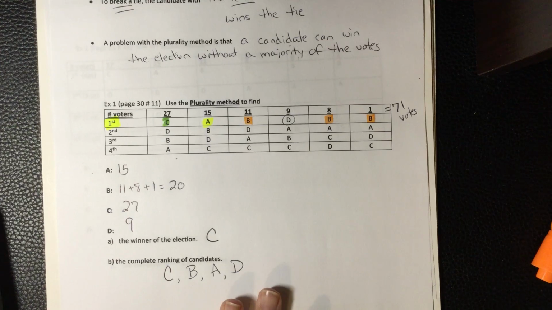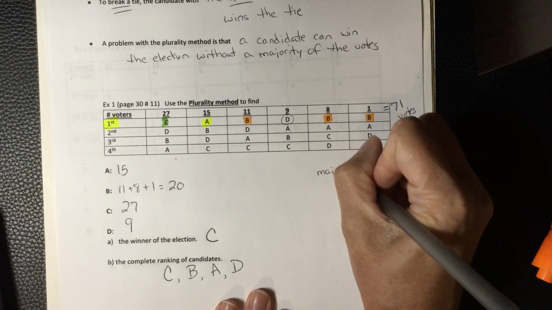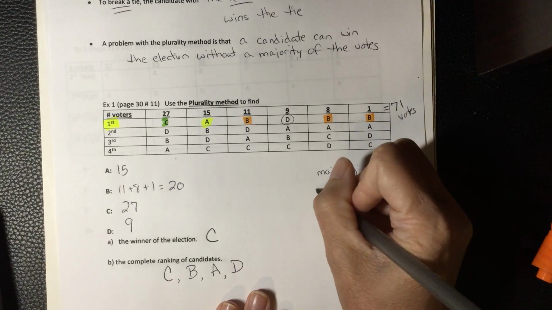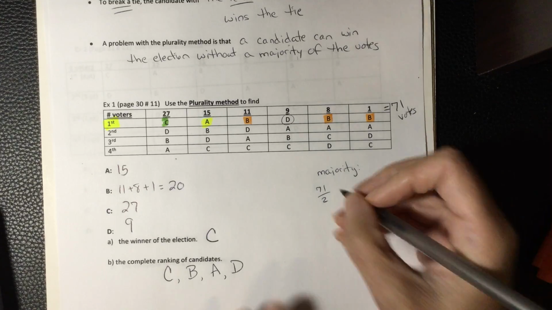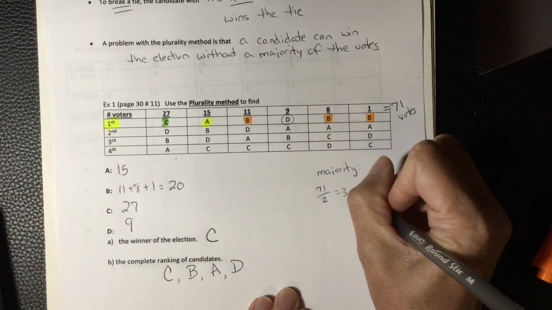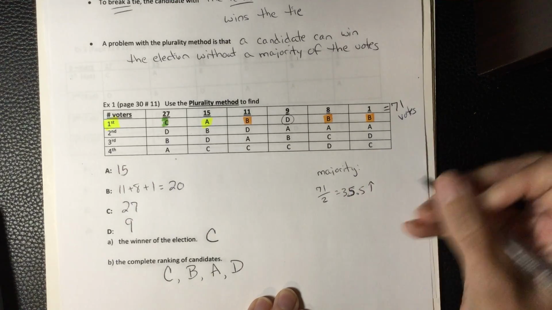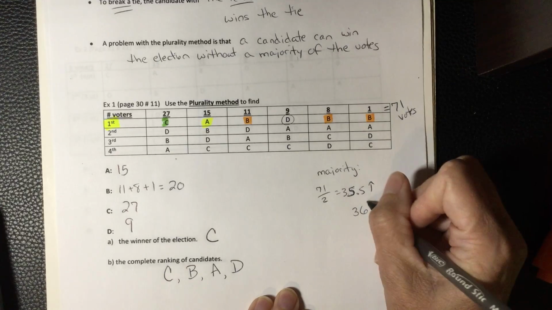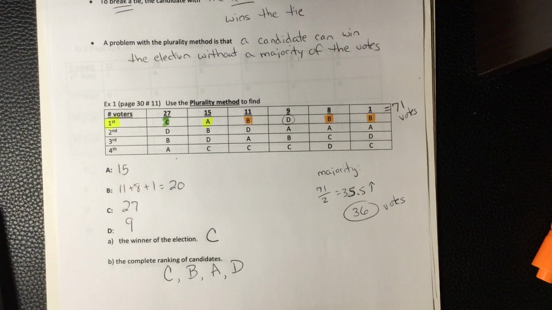Now notice it didn't specifically ask for this, but if we think about what a majority would be, we have 71 votes, we would halve 71, and that gives us 35.5. We remember we have to round that up to the next whole number, so 36 votes is a majority. So we can see that we had a winning candidate without having a majority, and that is the problem with this method.